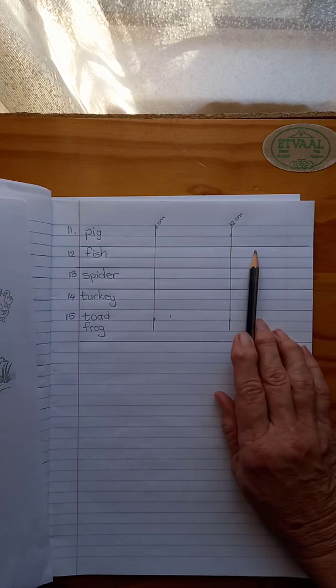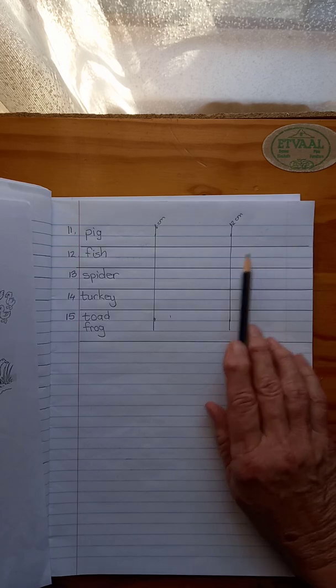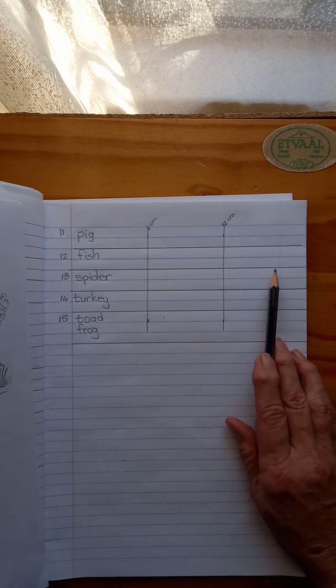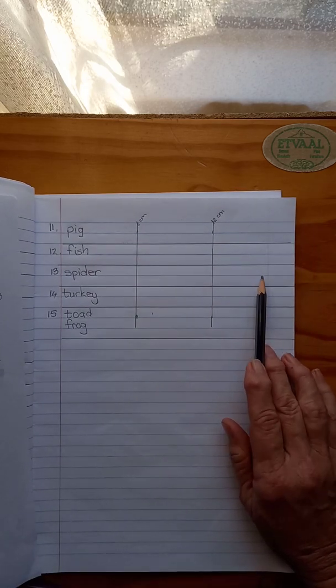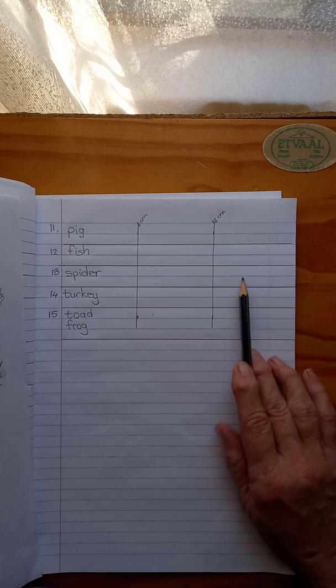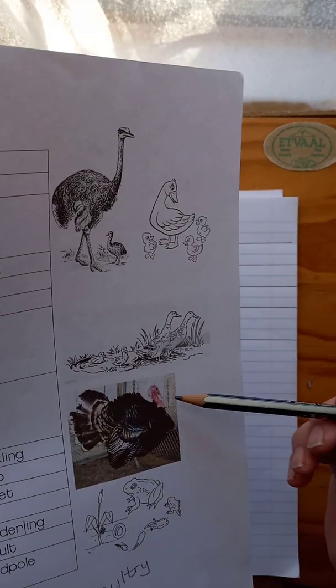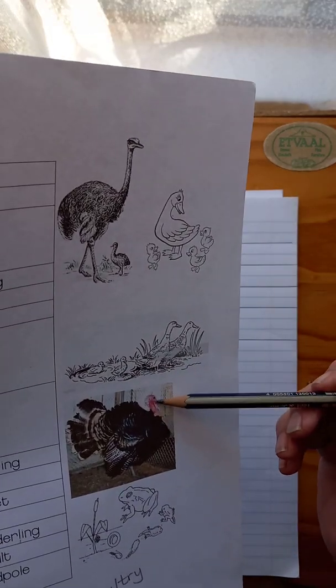Fish is a what? What is the baby of a fish? A fry. Spider, spiderling. Spiders make me get goosebumps. Turkey, poult. Turkey babies are also, they don't have that red thing yet.